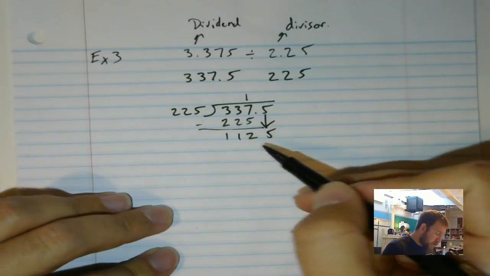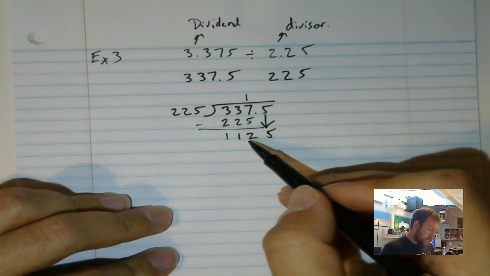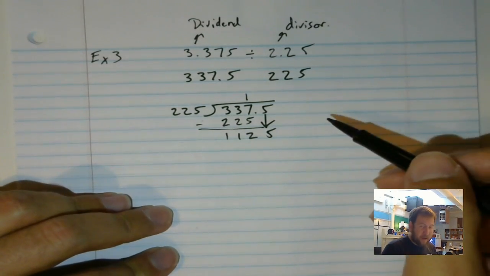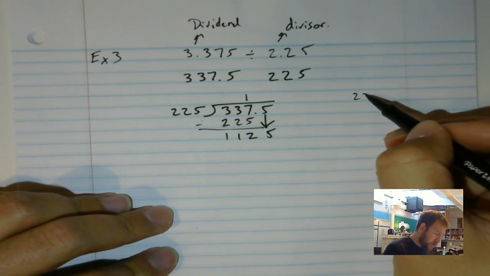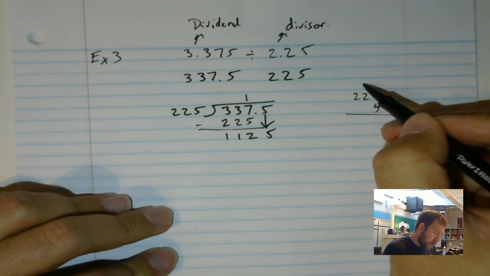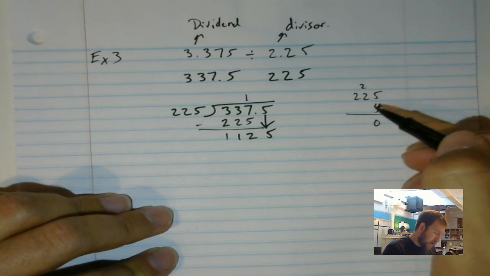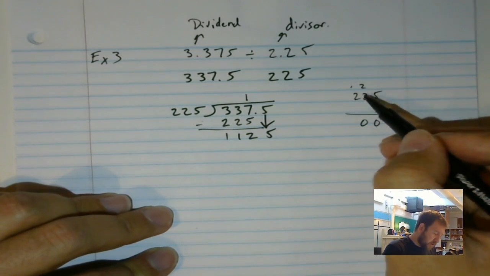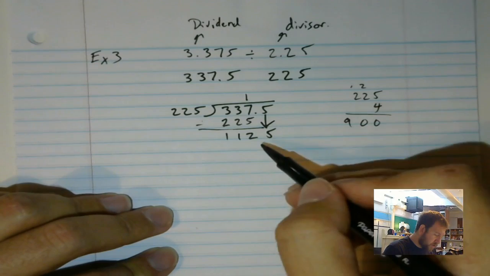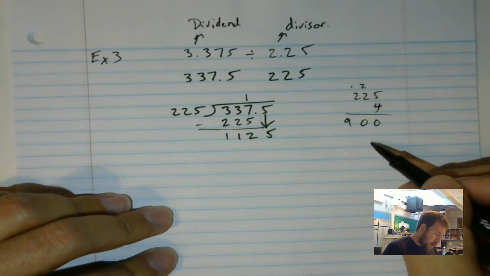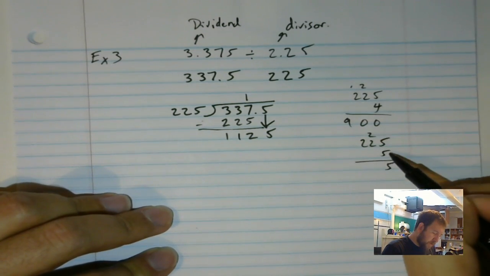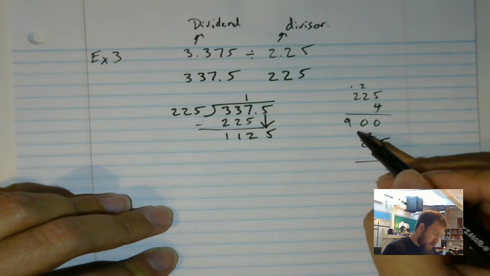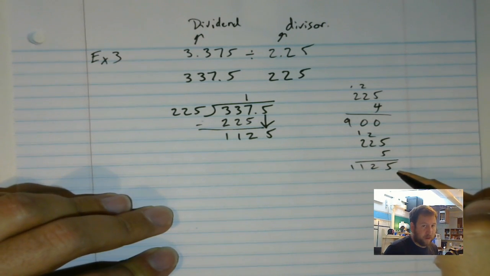So I'm going to see how many 225s can fit into 1,125. I'm going to have to do a little bit of guessing and testing. I'm going to guess 4. Let's see, 225 times 4 is 20, 4 times 2 is 8, plus 2 is 10, 4 times 2 is 8, and 9. Oh, 900. Close. Let's look at 5. 225 times 5, 25. 5 times 2 is 10, plus 2 is 12. 5 times 2 is 10, plus 1 is 11. Ah, look, and that works out beautifully.